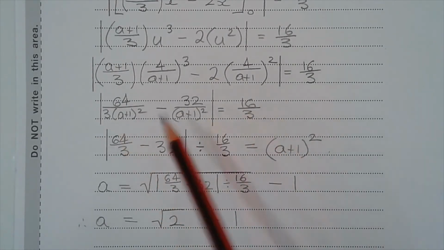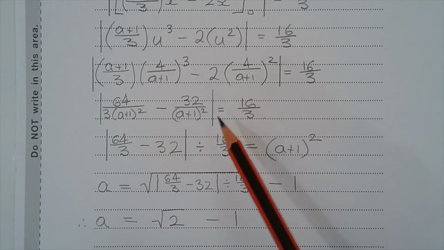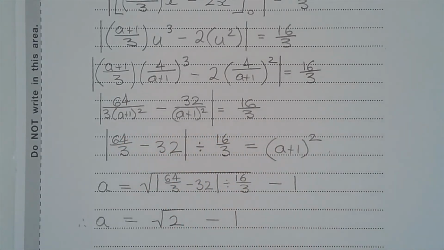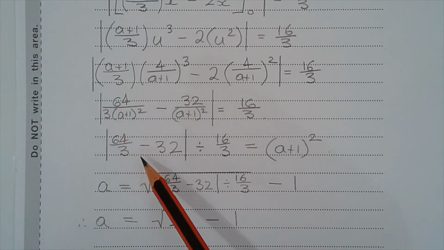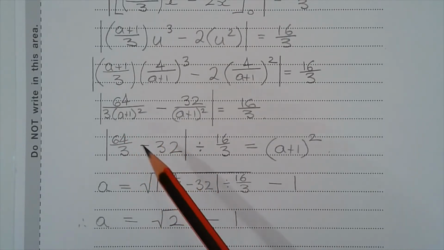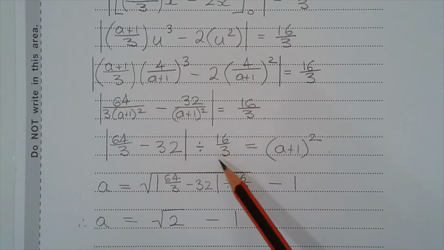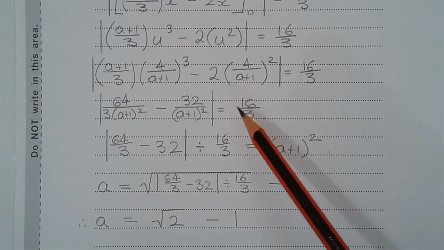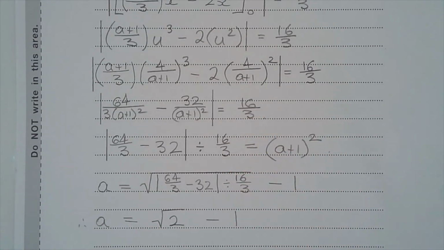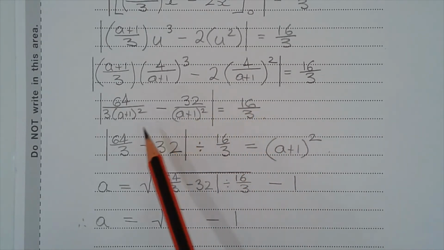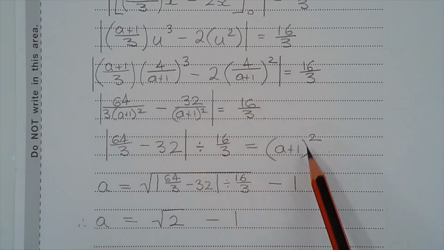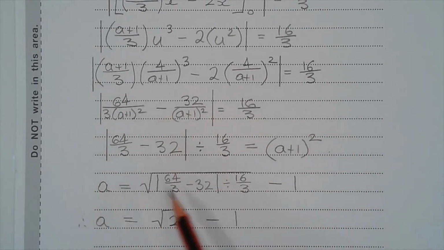Now multiplying both sides by a plus 1 all squared. Now a plus 1 all squared cannot be negative. So we have the absolute value of 64 over 3 minus 32, divided by 16 over 3, equals a plus 1 all squared. So there are two things happening there. We divided both sides by 16 over 3, and we multiplied both sides by a plus 1 all squared. That is shown here in this step.